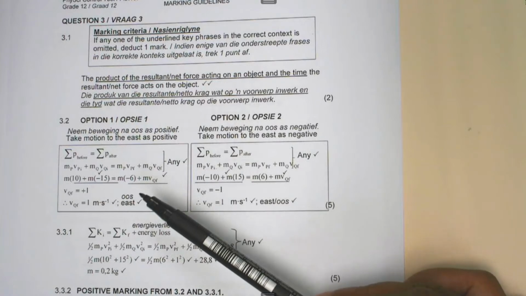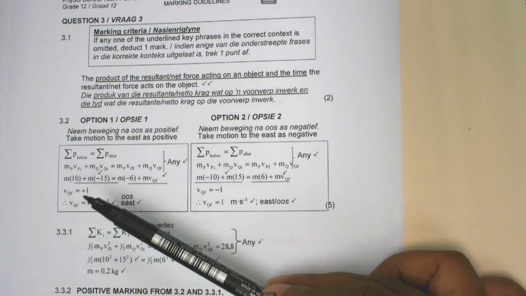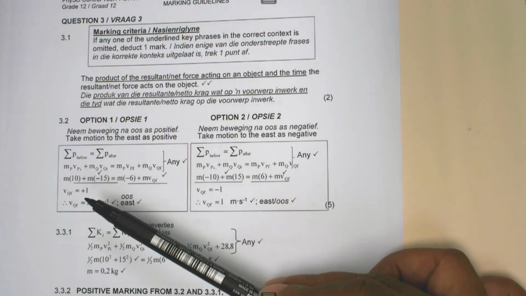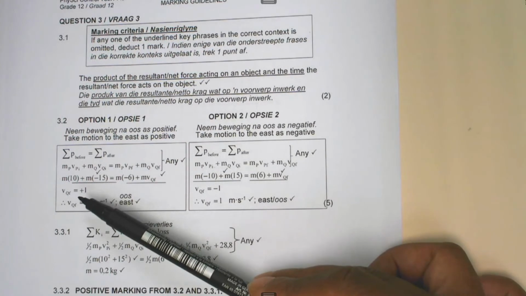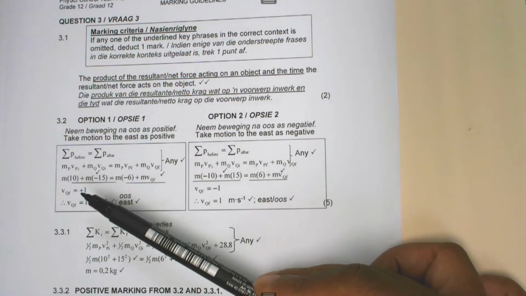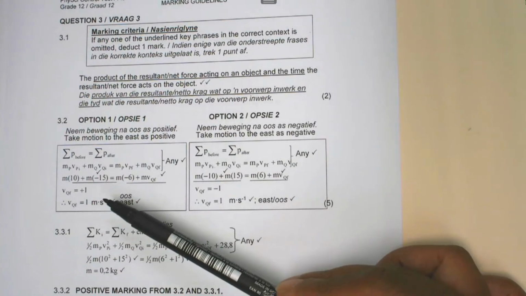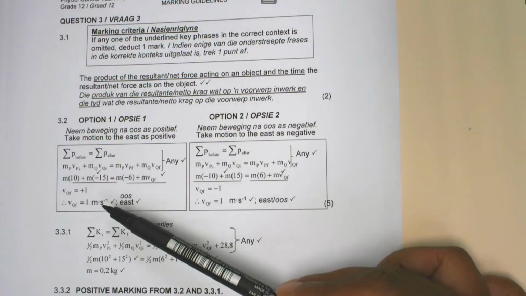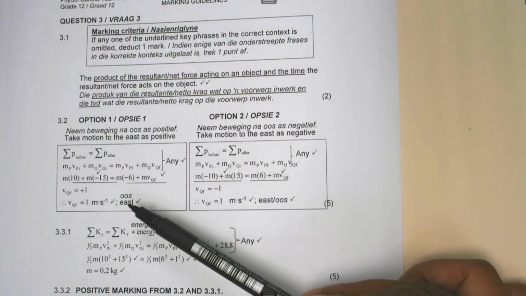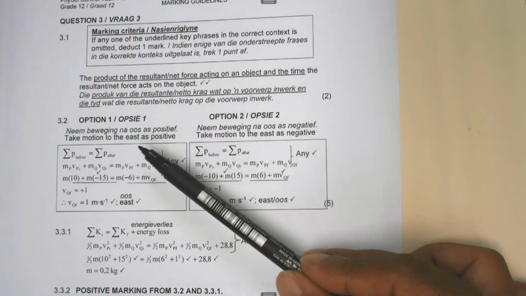Then from there we calculate the velocity. If you calculate the velocity, it gives us a positive value. I emphasize the positive because we have to be consistent when it is negative. The learners need to address that positive. What does that positive mean? The positive means the value, and the units are meters per second, and it is going east, because we said any positive is going to be east.